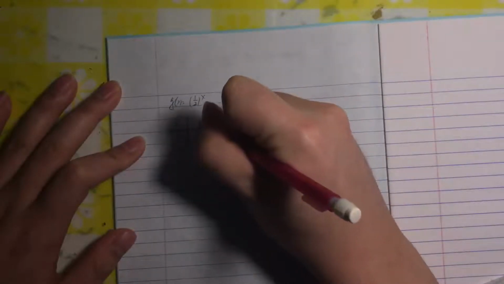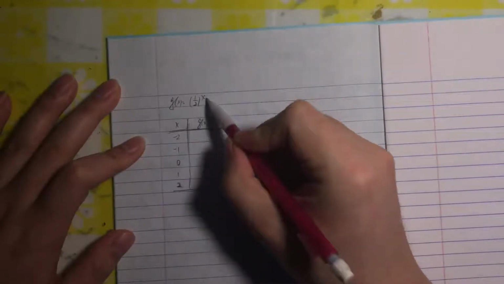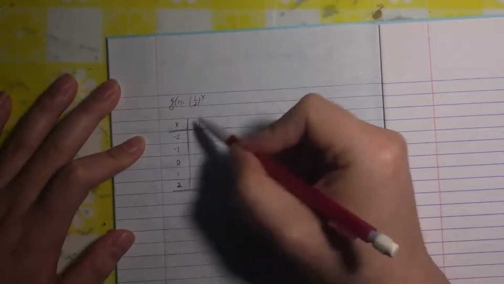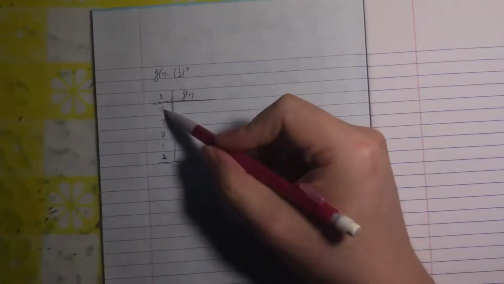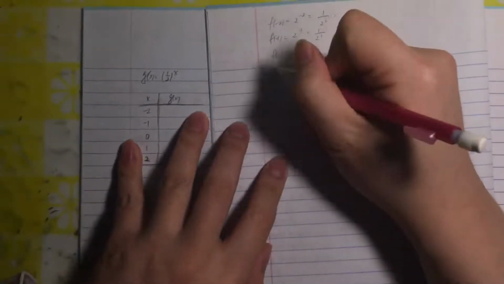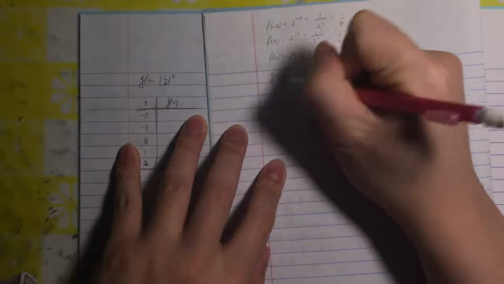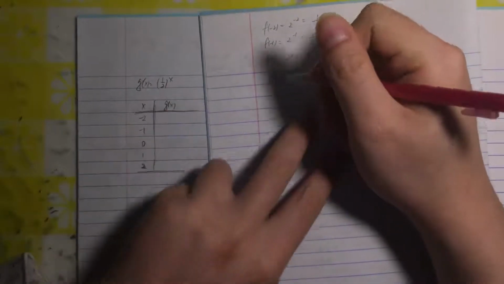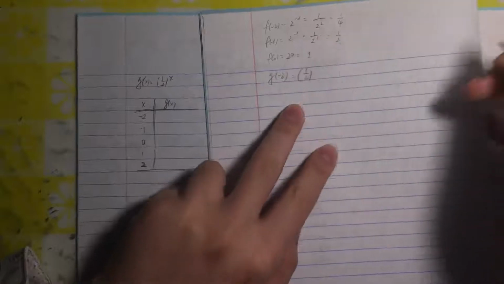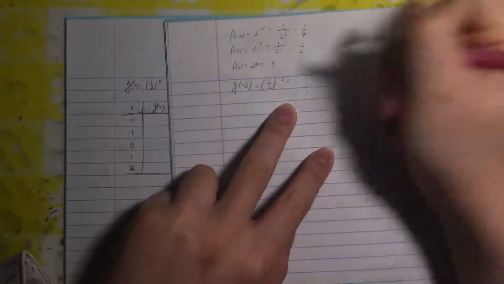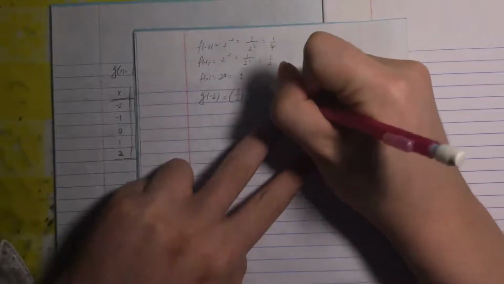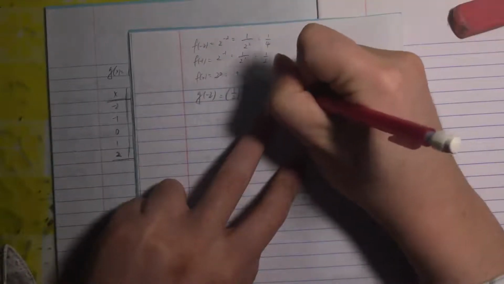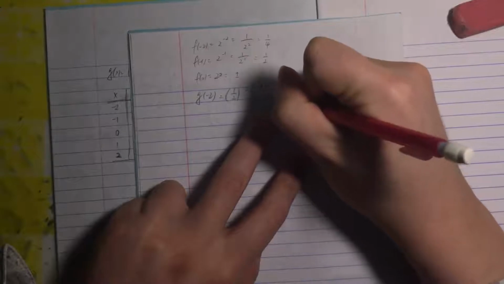Then put g of x in the second column. Then plug in -2, -1, 0, 1, and 2 for x. If we plug in -2, what do we get here? For g of -2, we plug in -2 for x. We get half to the power of -2. First of all, we can distribute the exponent. We get 1 to the power of -2 over 2 to the power of -2.